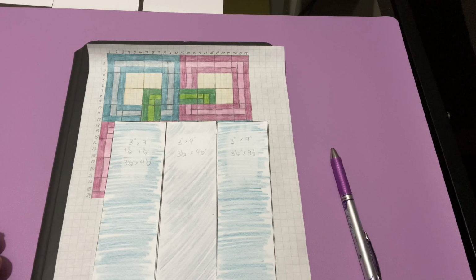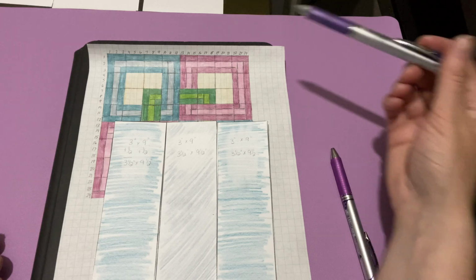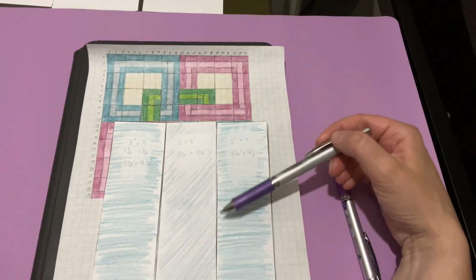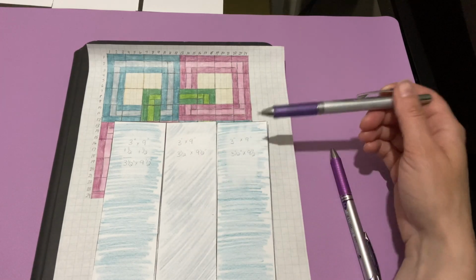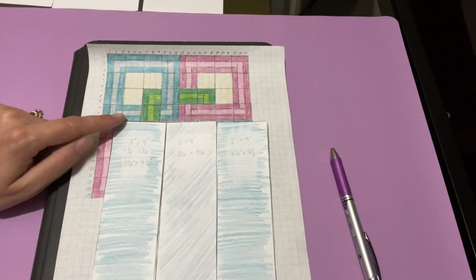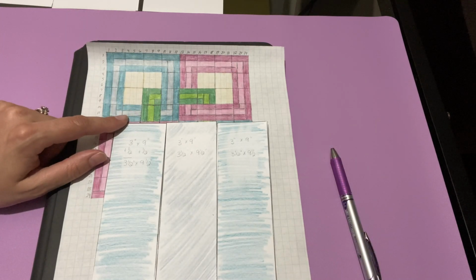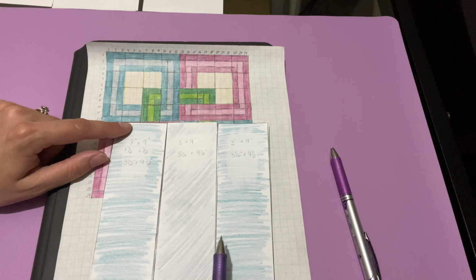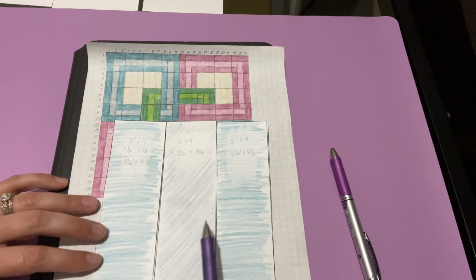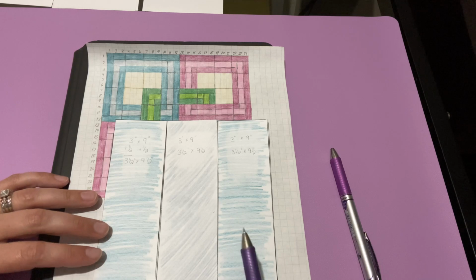The next thing to figure out is the assembly method. When you have strips like this, there are a couple of choices. You can cut out each individual 3.5 by 9.5 inch piece, or you can do another method called strip piecing.